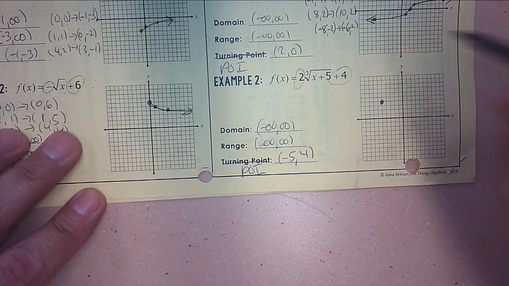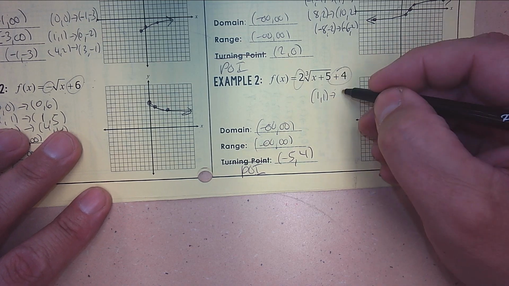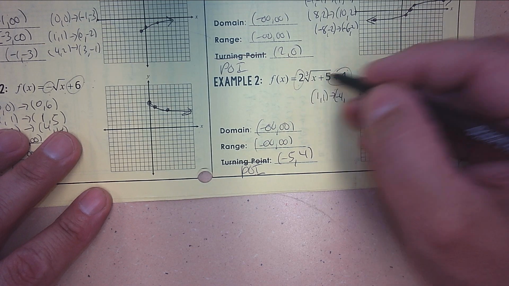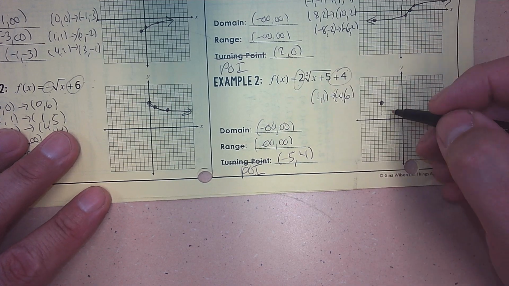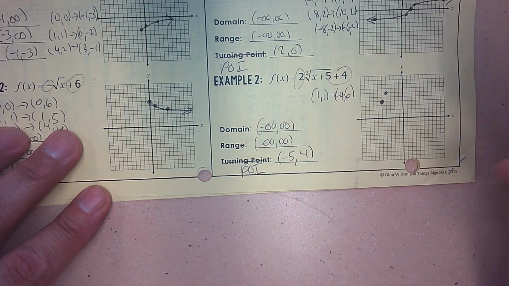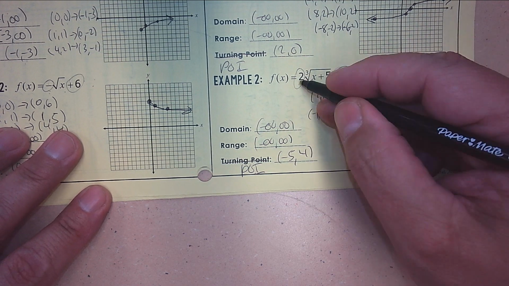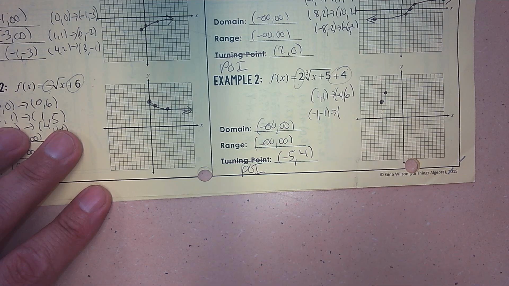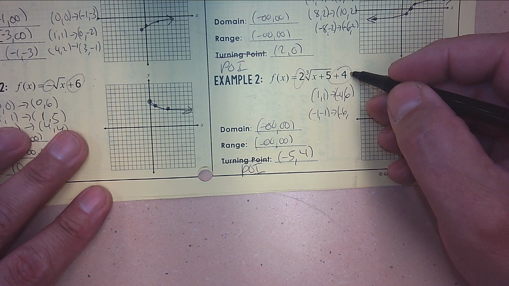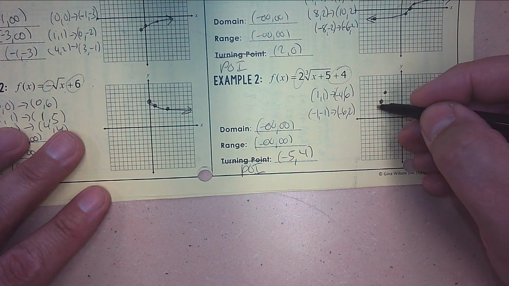And then we need more points than that. So if I take 1, 1, I would subtract 5. Here I go times 2 and add 4. So 1 times 2 is 2 and add 4 is 6. So negative 4 and 6. Negative 1, negative 1. So negative 1 times 2 is negative 2 plus 4. Oh, sorry. So negative 1 subtract 5 is negative 6. Then negative 1 times 2 and add 4. That's negative 2 plus 4, which is 2. So negative 6 and 2.